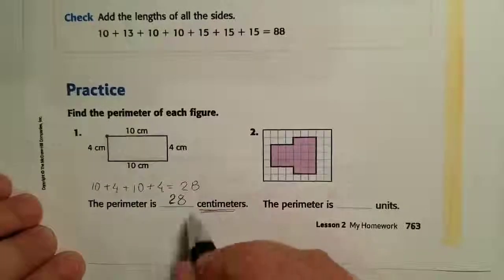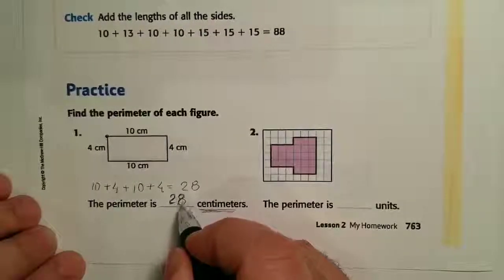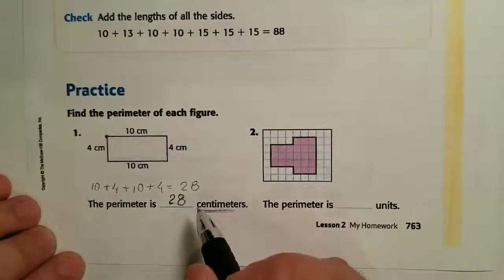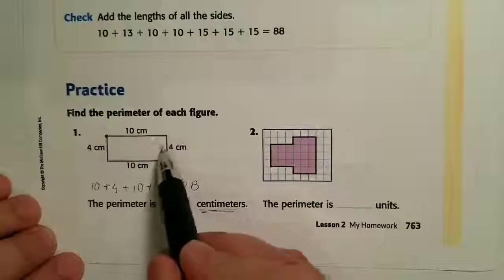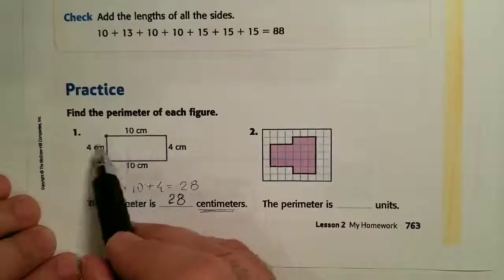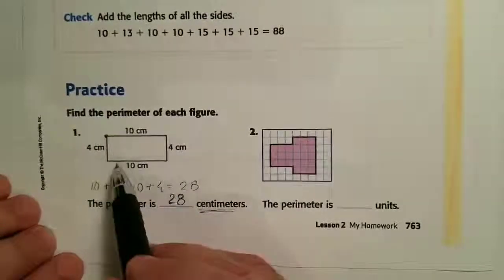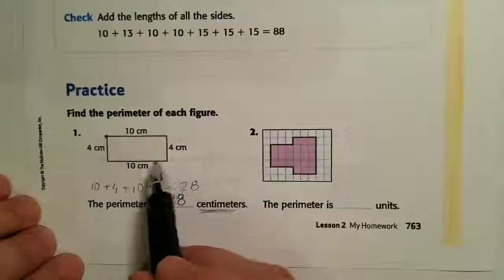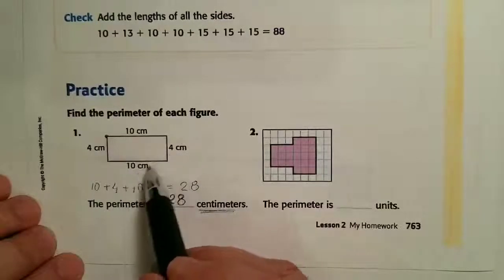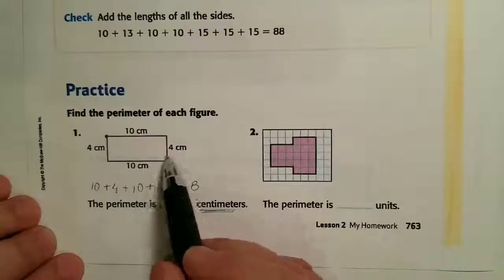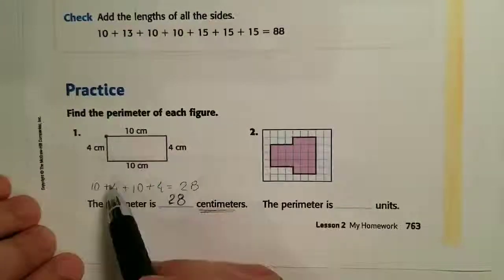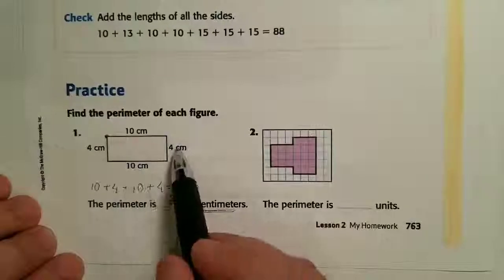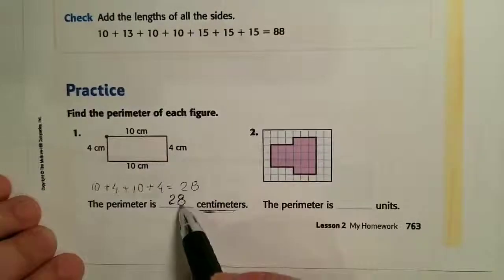All right. One thing, like I already promised you, I'm going to teach you a little shortcut. One shortcut that I always use is, see how these two numbers are repeating here? The 10 is repeating here, 4 is repeating here. I like to add those two, the length and the width, together first. So 10 plus 4, and then I multiply it by 2 because it doubles in here, right? So 10 plus 4 is 14. 14 times 2 is 28.